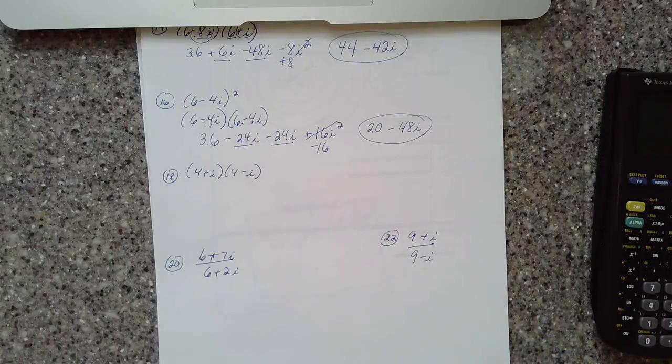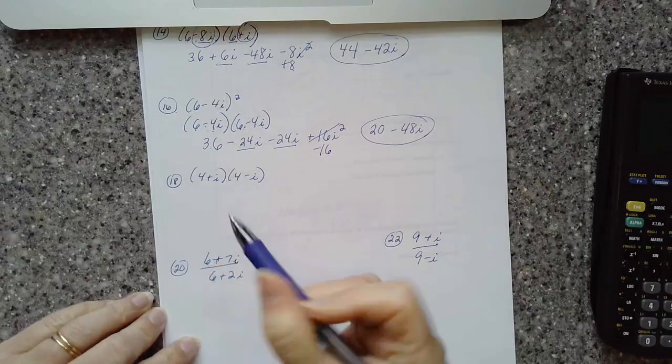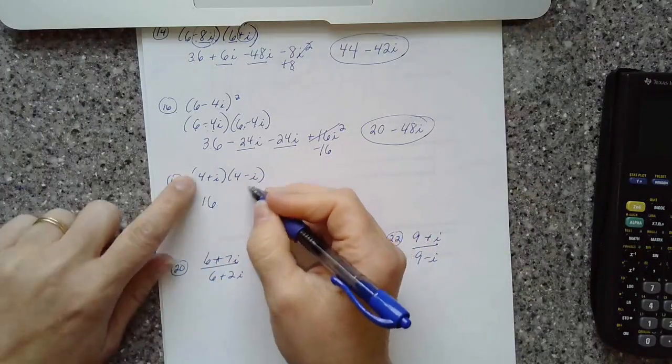All right, so FOILing here, first is 16. Outer is 4i. Inner is a positive 4i.